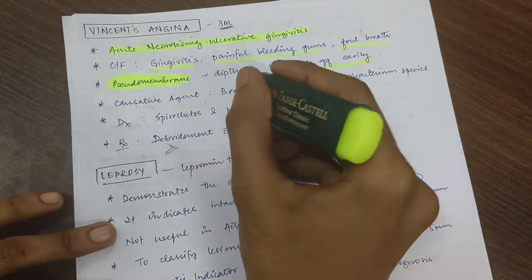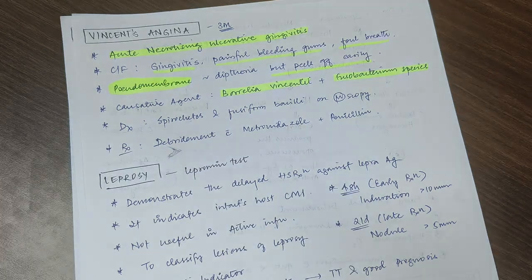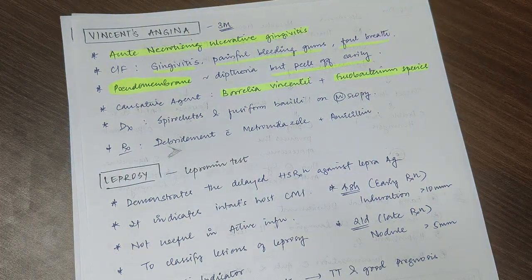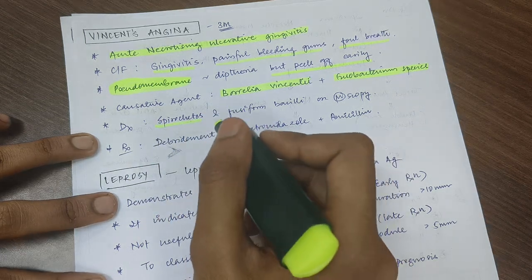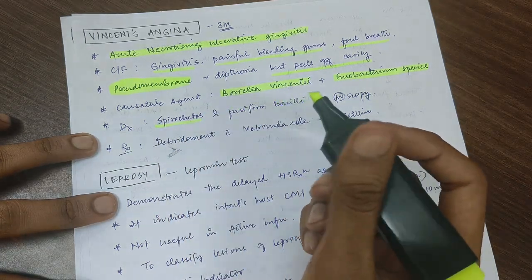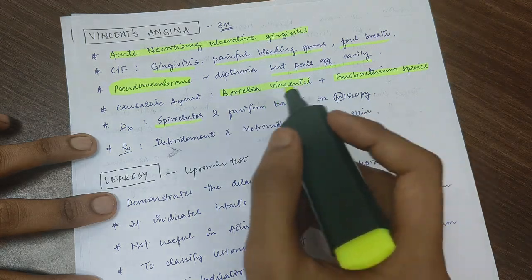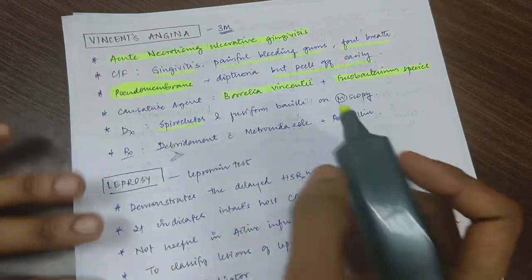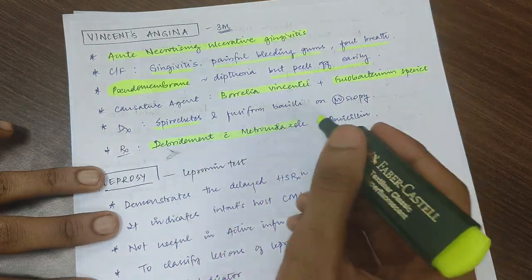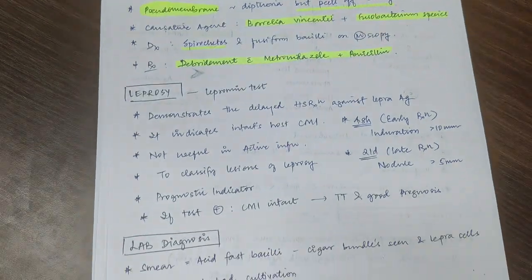Causative agent is Borrelia. Okay, Borrelia vincentii and Fusobacterium species. Both of these together will form this Vincent's angina. Diagnosis is, since Borrelia is a spirochete, you are going to do the dark field microscopy to identify the spirochetes using the silver impregnation. Then fusiform bacilli are also seen using the microscopy. Debridement with metronidazole, okay, and penicillin is the treatment of choice for Vincent's angina.